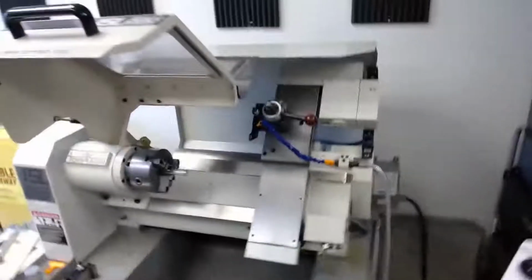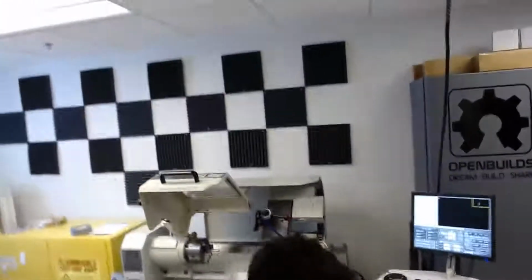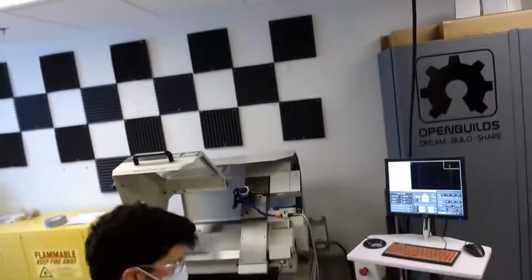Do you guys see this? Well, you probably can't. Got a really bad perspective, really bad view. Anyway, this was pretty cool.